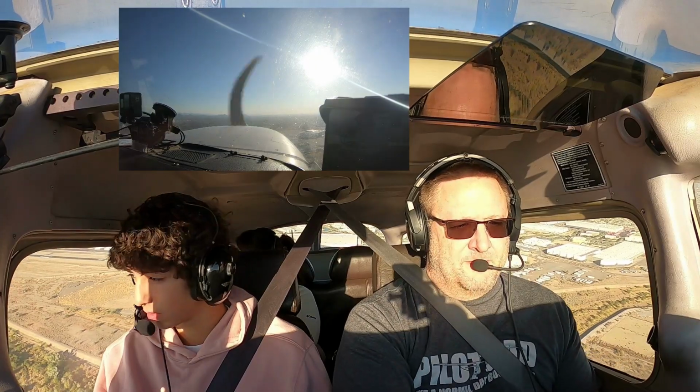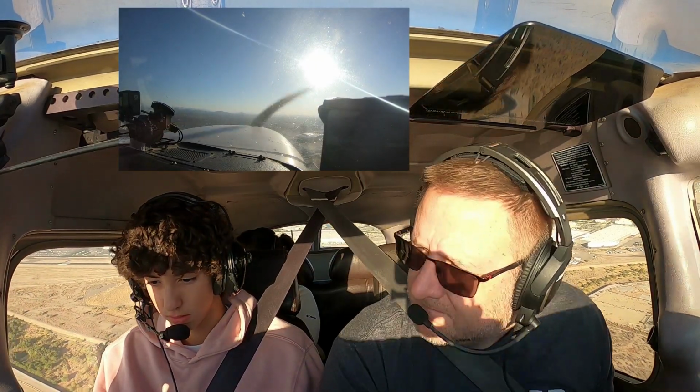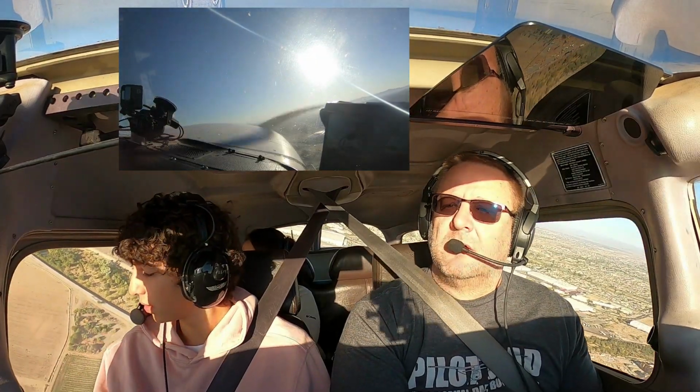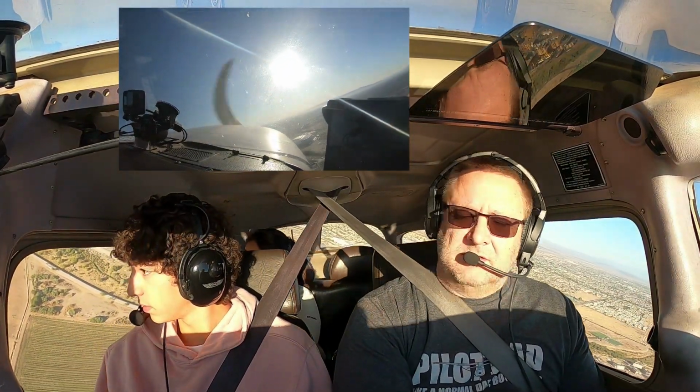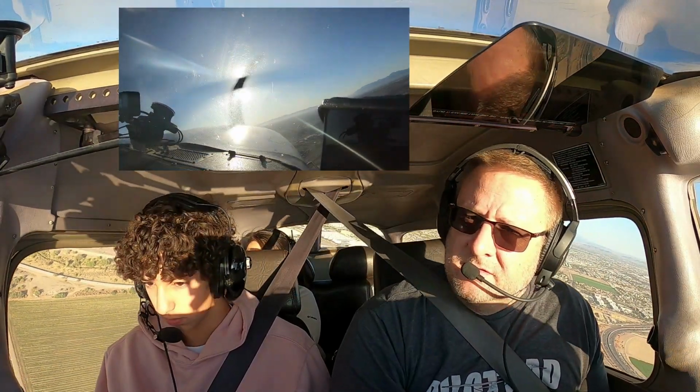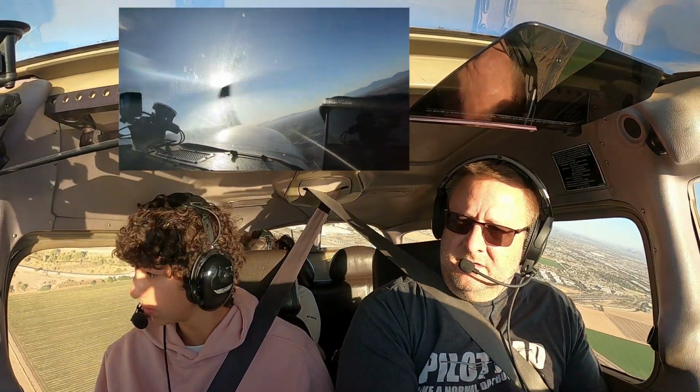Tower, Cessna 66018 is over PIR, looking for full stop with information Lima. Cessna 66018, Glendale Tower, straight in runway 1, report crossing I-10. Straight in, runway 1, report crossing I-10 for 66018.